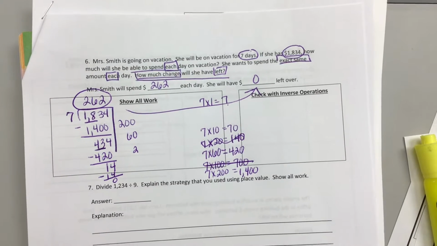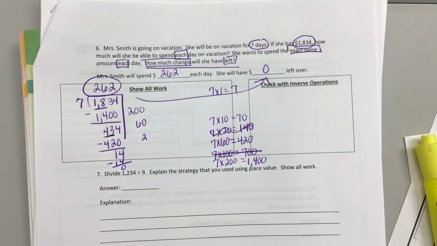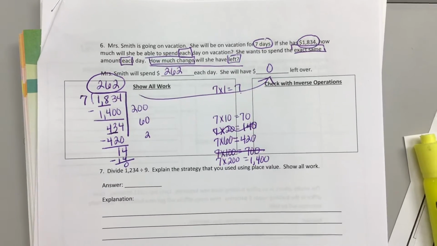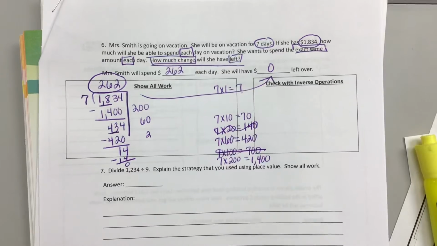Okay? Yes? I would go to E20. Or actually, E7, yeah, E14 is due Friday.